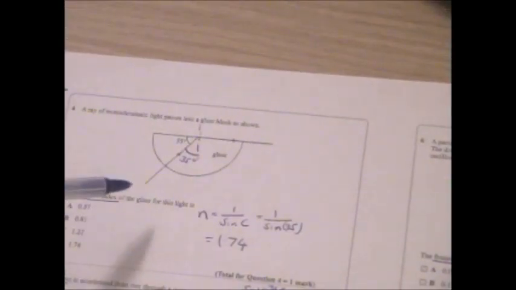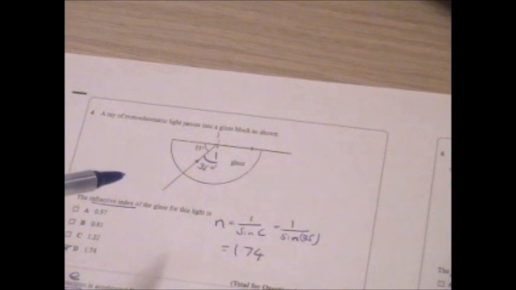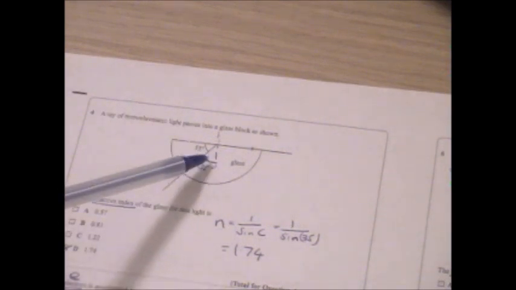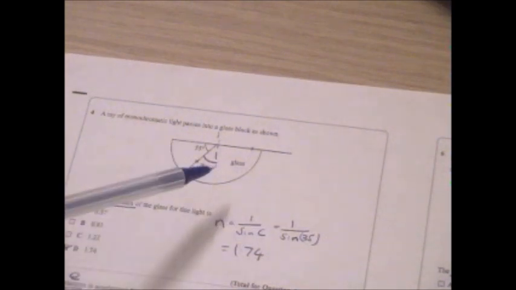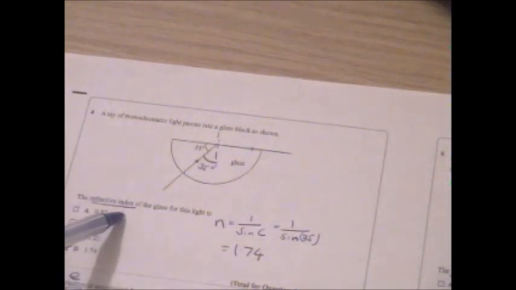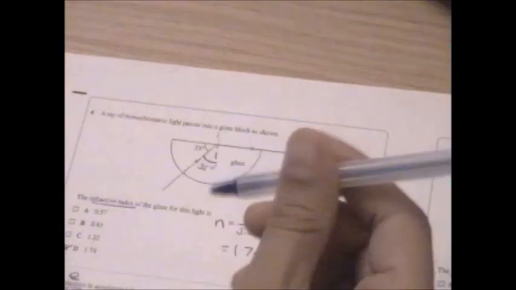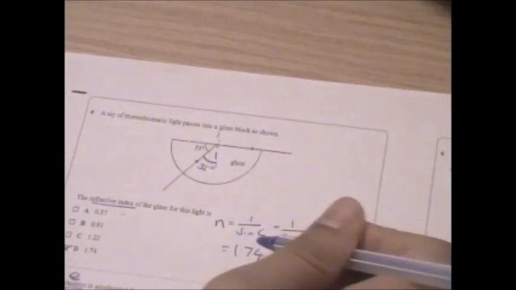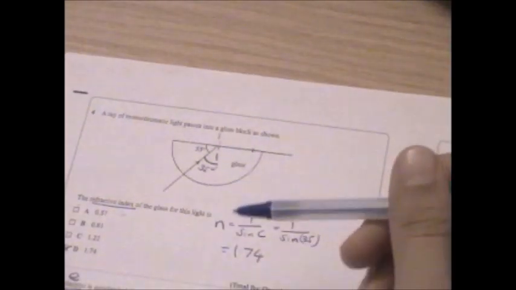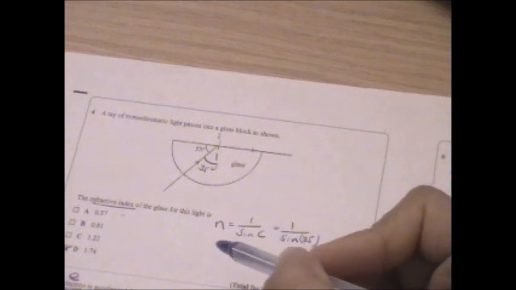Okay, so question number 4. One of the equations we're not given is involved in this question, so make sure you know the equation that is used in this situation. Talking about light going into a glass block, it's monochromatic, just means one colour, and thereafter a refractive index. So the first thing to think about when you think about refractive index is that's 1 over sine C, critical angle. So the critical angle is the angle at which total internal reflection takes place.